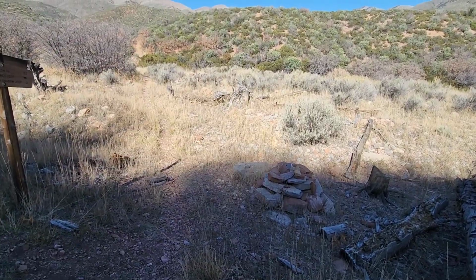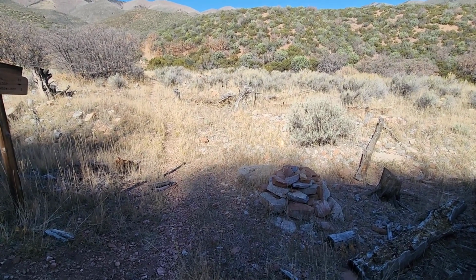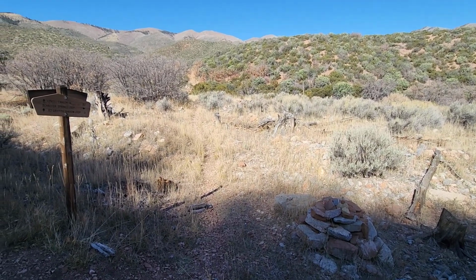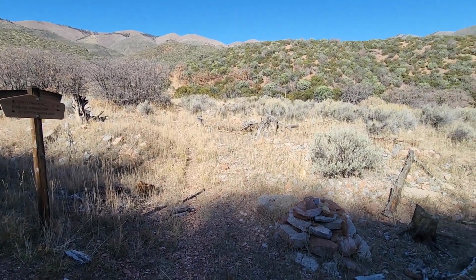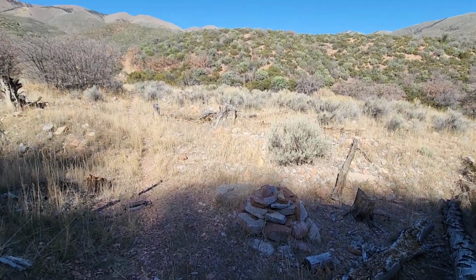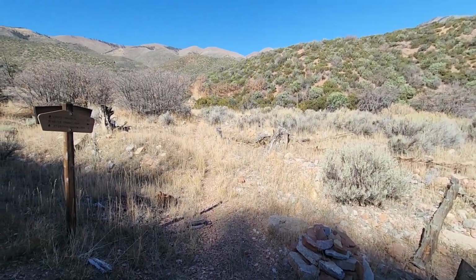I think this Schaefer Springs Loop may become a bit faint. The trail may become a bit faint, and that's why you're seeing an abundance of cairns on the loop.